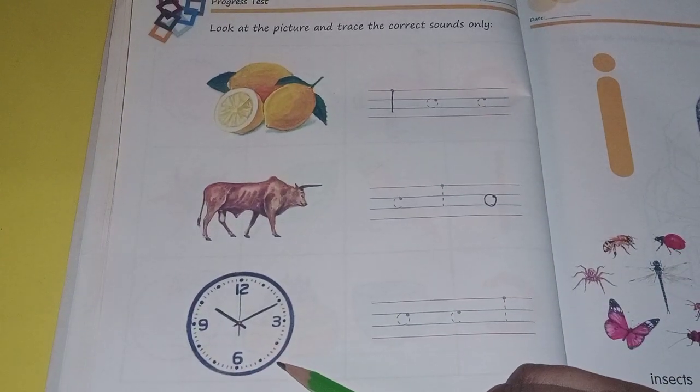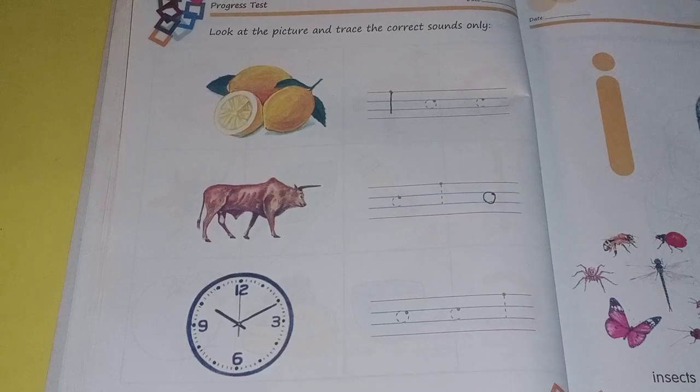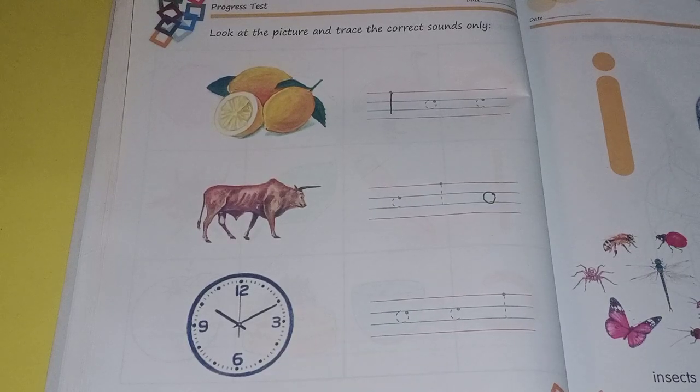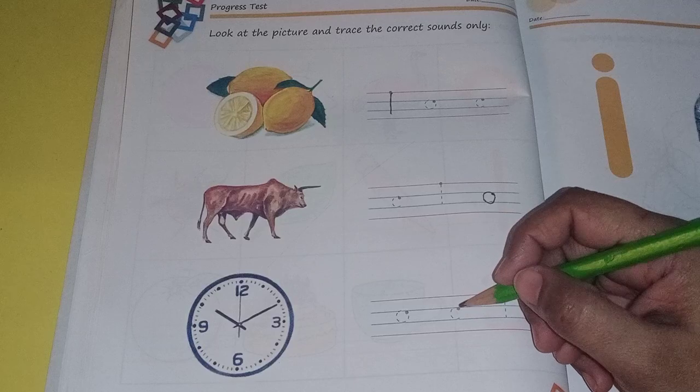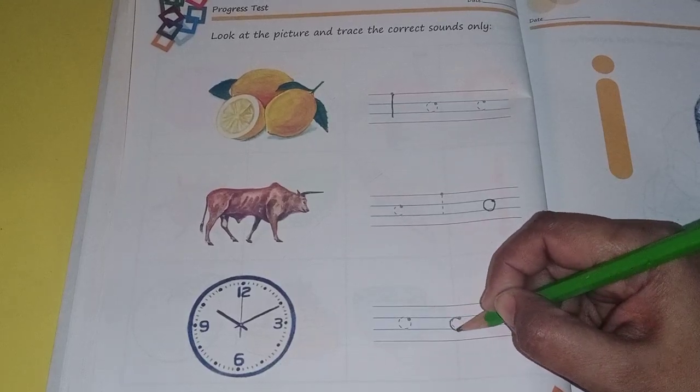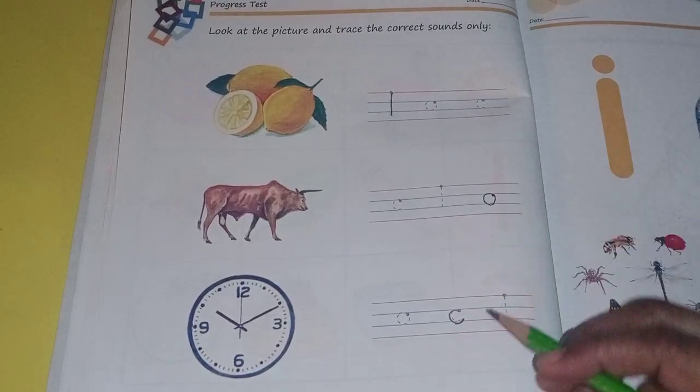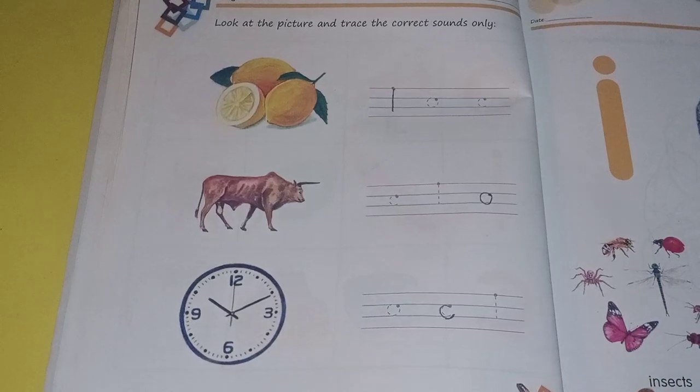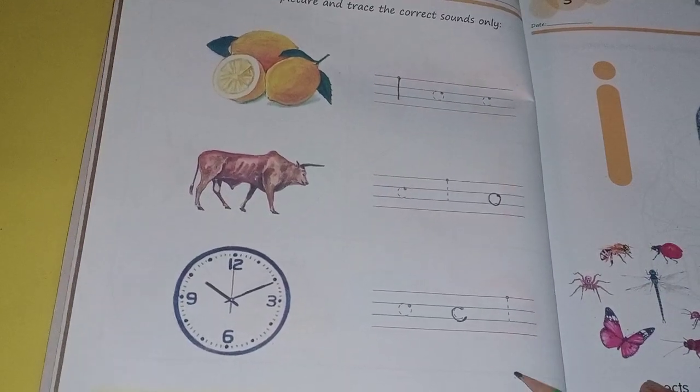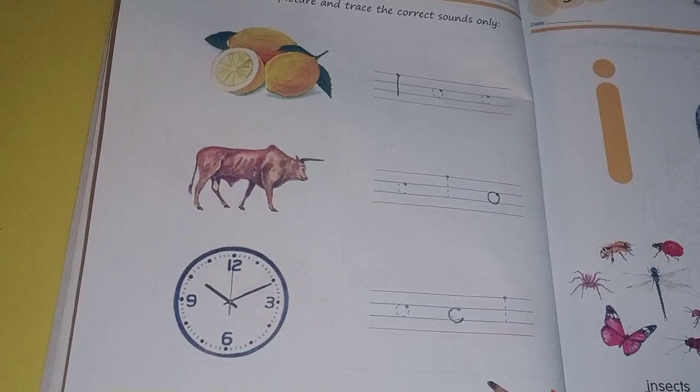And which picture is this? This is a clock. Clock starts with the sound of k. So we will trace only sound k. Okay, children, you will complete these pages at home in the guidance of your parent.